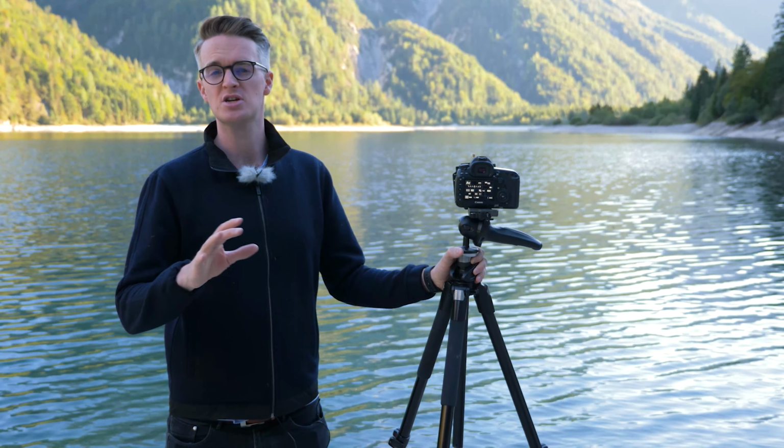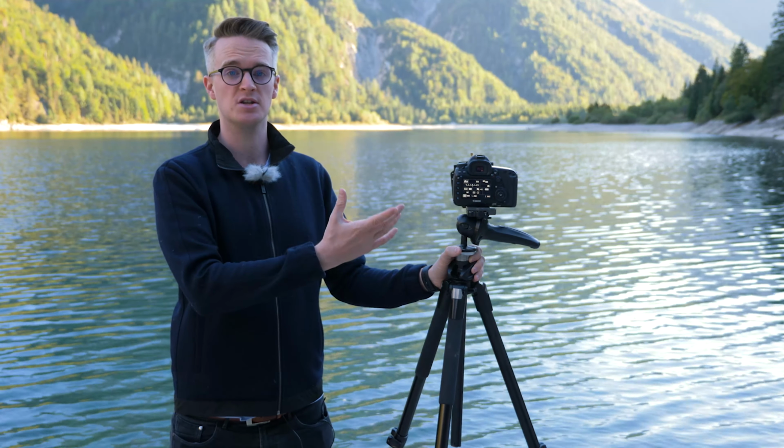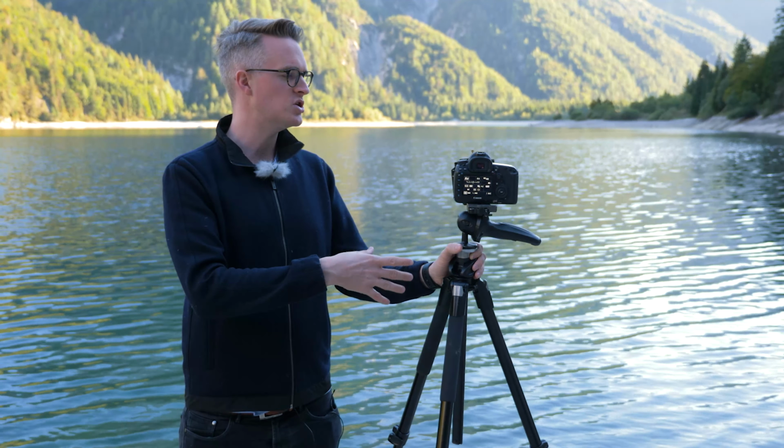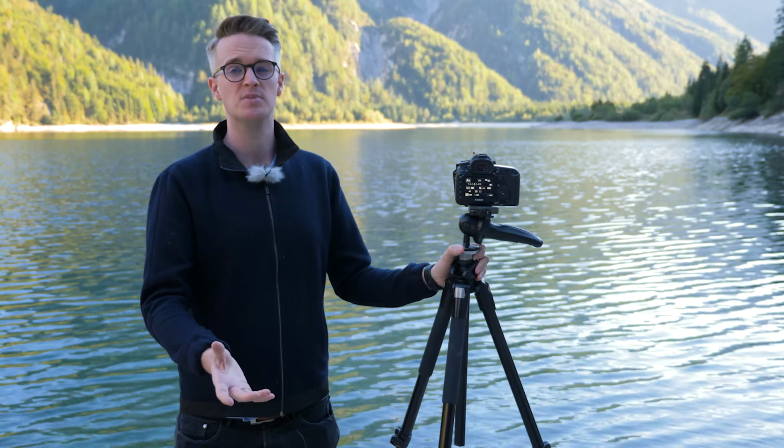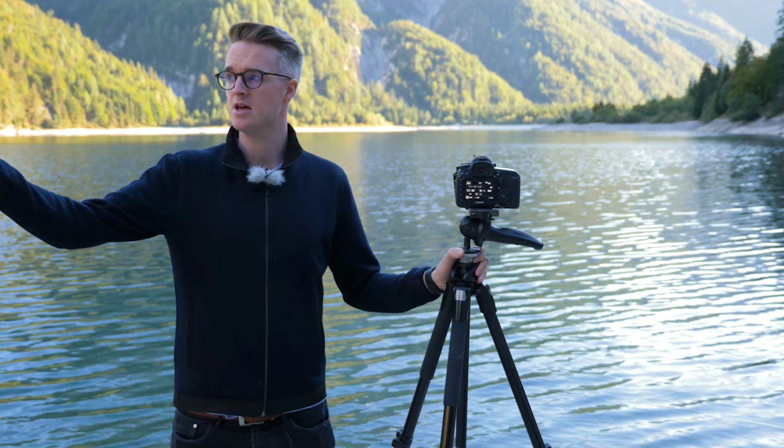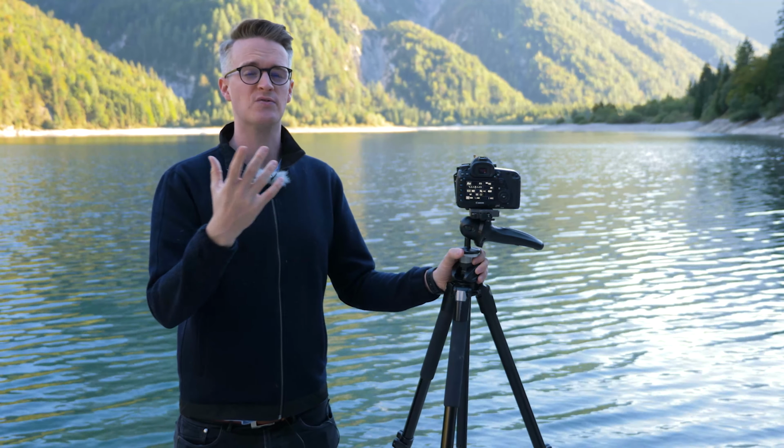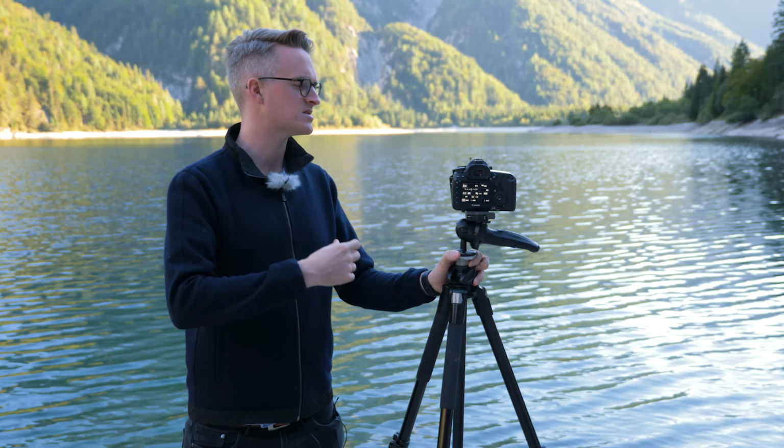The setup is pretty simple. I'm using aperture priority mode here, set to f11, which is a popular aperture for landscape photography. I might adjust this later to f8, it depends on how long the shutter speed is going to be. I'm also using manual focus because it's a fixed composition. I can move this 10 meters up there and it's not going to change the point of focus in my scene. So I set the focus and I hit it to manual.